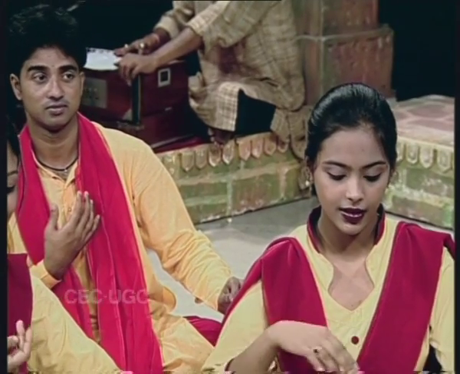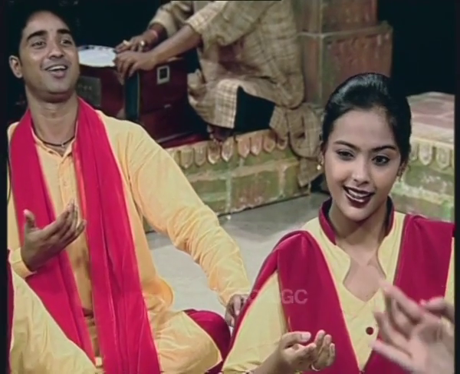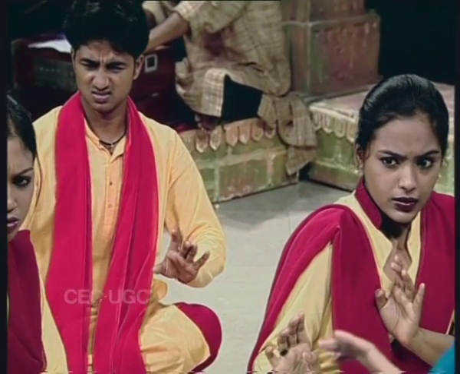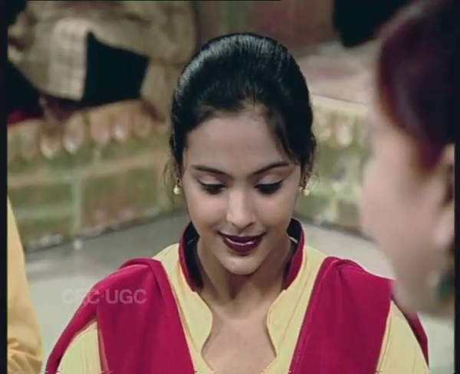Shringaara, Haasya, Karuna, Raudra, Veera, Bhayaanaka, Bibhatsa, Adbhuta, Chetyashto Natya Rasa Smrita.